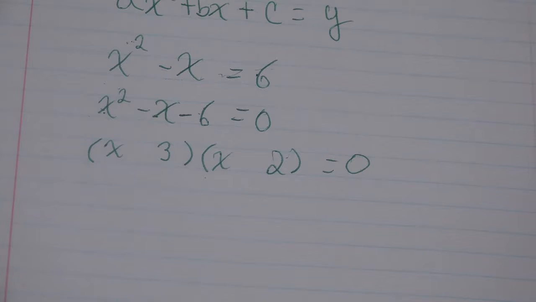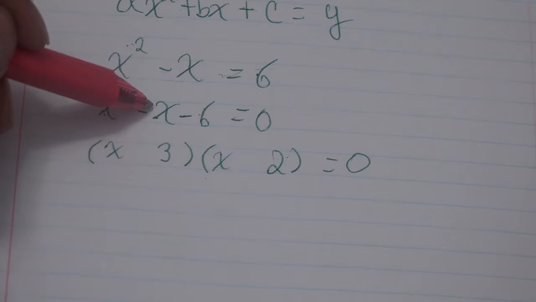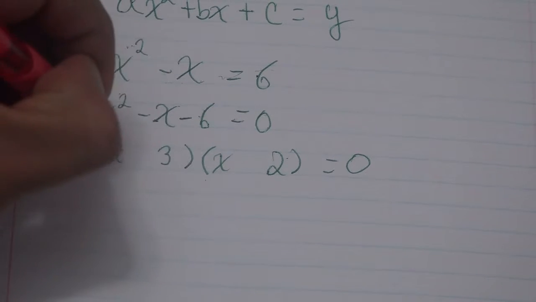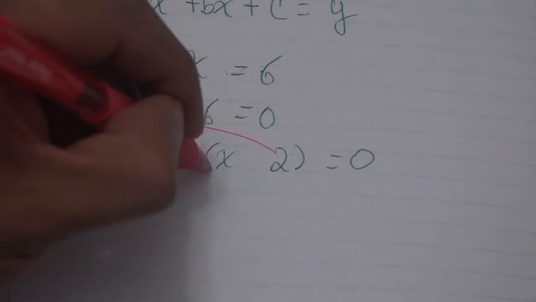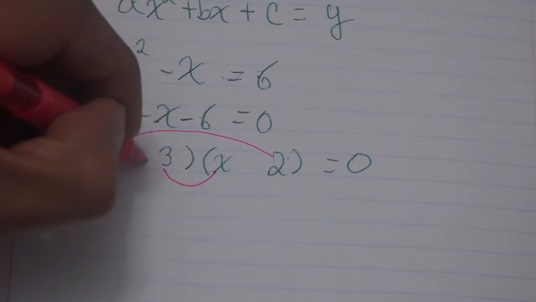Let's use the smiley face to see if we get the middle coefficient. What is the middle term? Negative 1x. So here I get 2, here I get 3. How do I get negative 1? Well, let's do negative 3 plus 2.